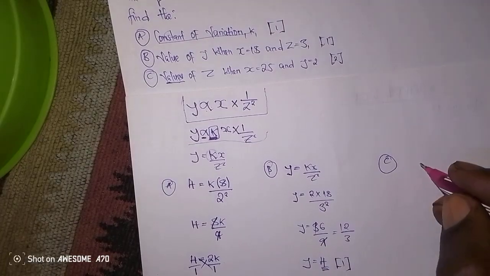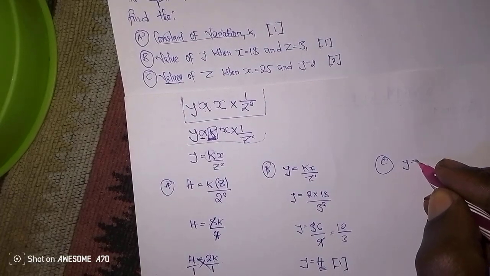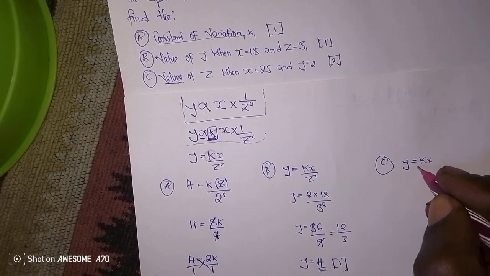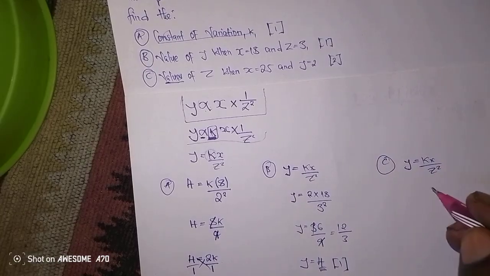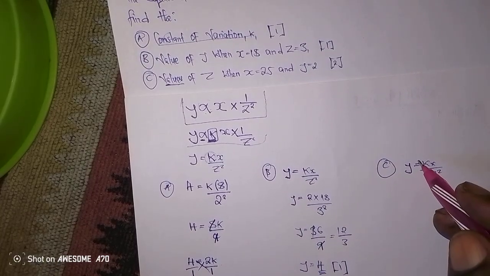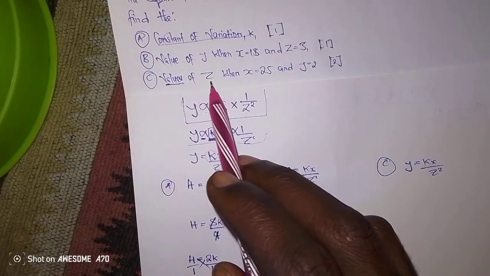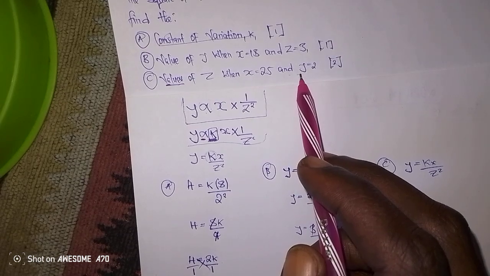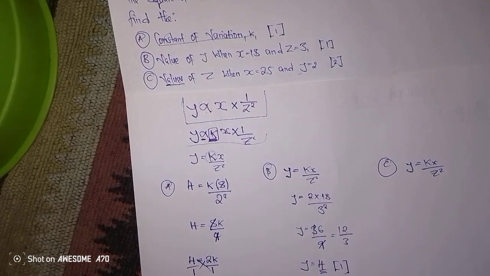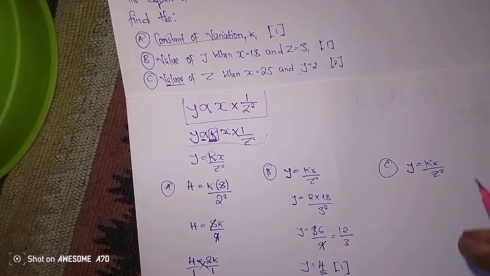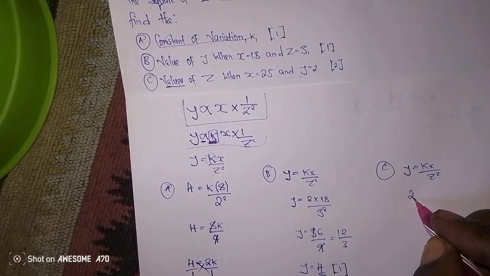So let's bring our equation. Y is equal to kx over z squared. So what is our y? We are given from the same statement also, when x is 25 and when y is what? 2. So where there is y, replace with 2.